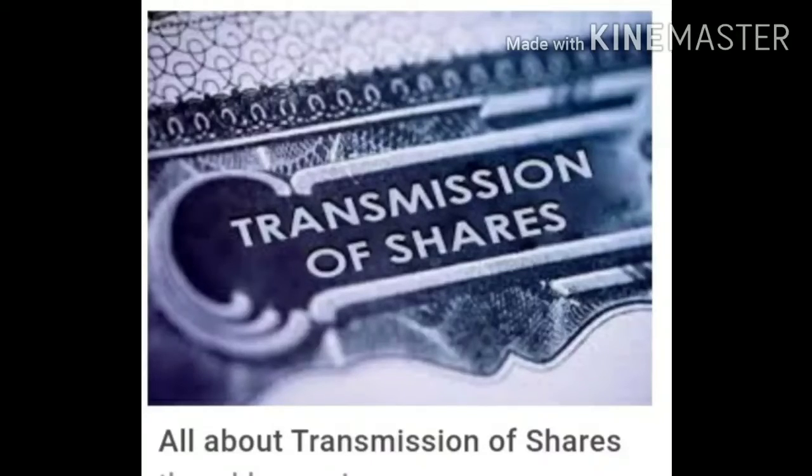The original shareholder's shares are transmitted only in case of death, or a mentally disturbed person. Shares are transmitted only in case of death and insolvency to the legal representative. The transferor is absent in case of a transmission.